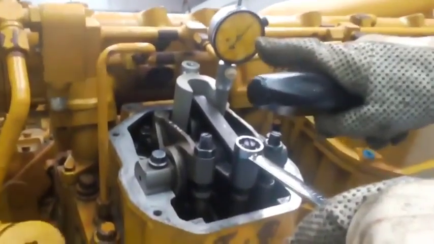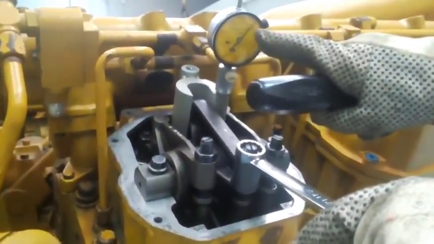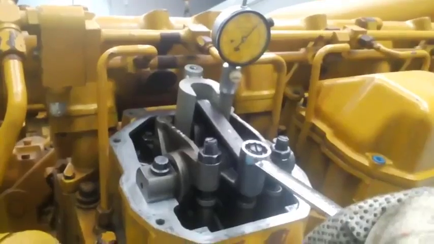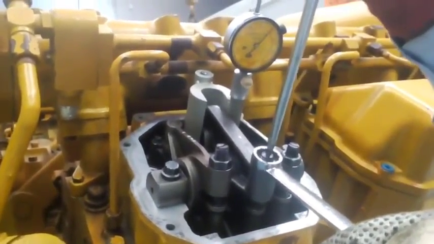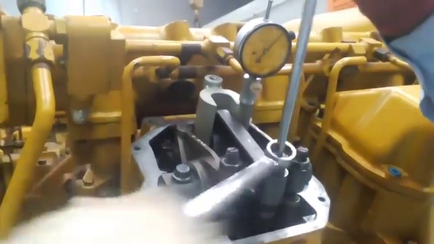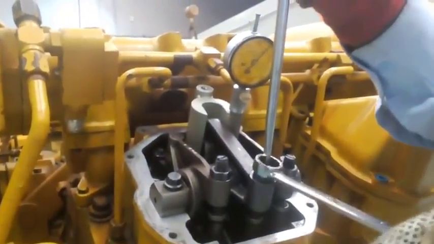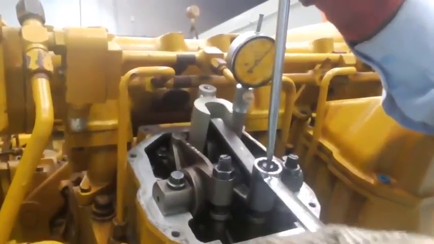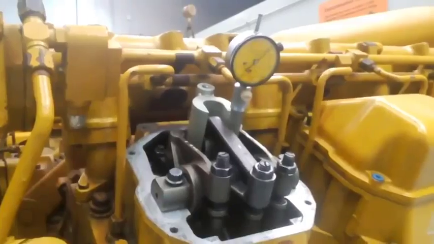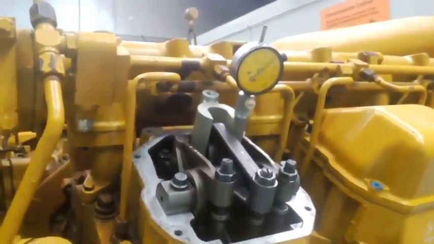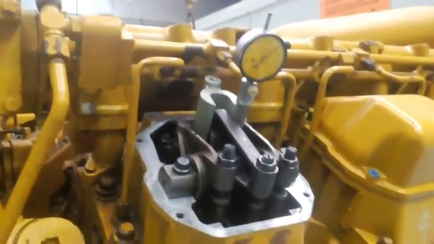As of now, you can see the dial is showing 0 reference. It means the timing has been set correctly. After this, we are going to tighten this lock nut. So the timing has been set now.